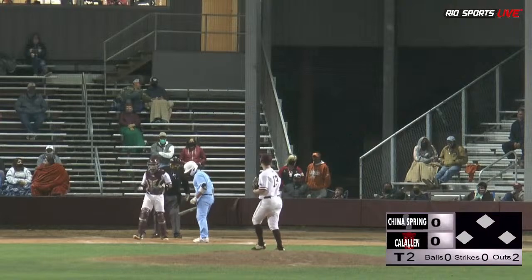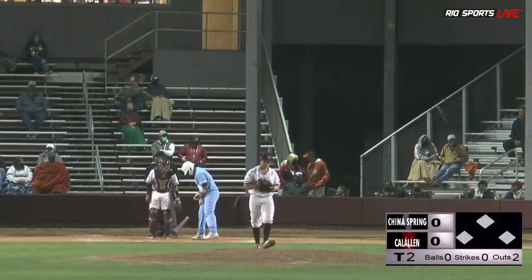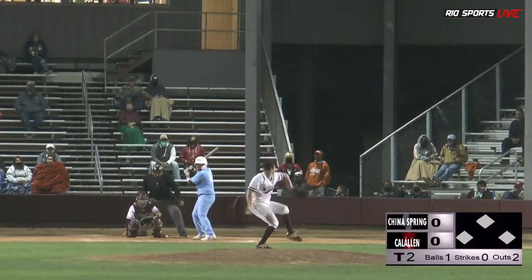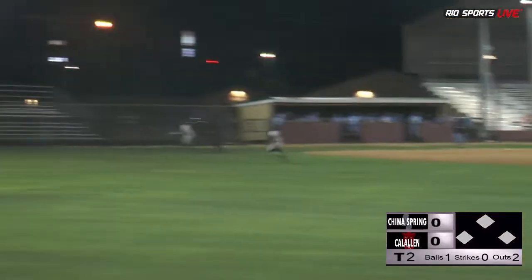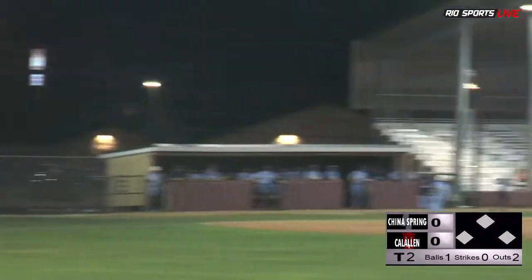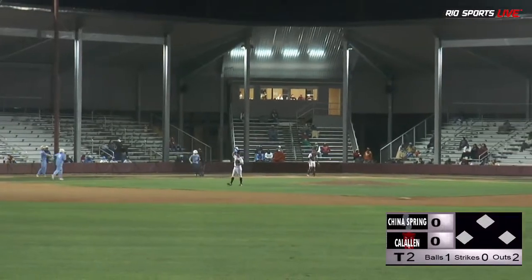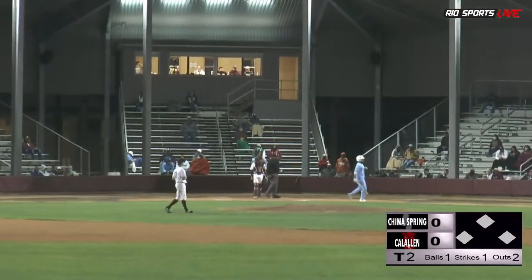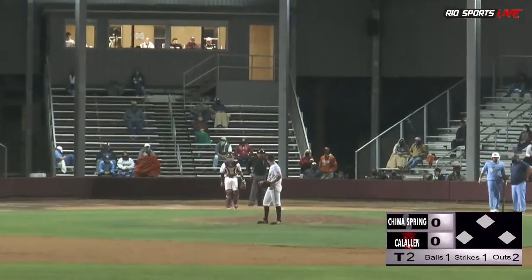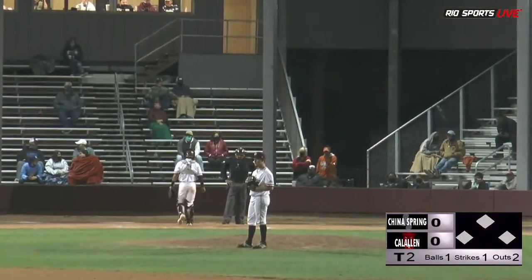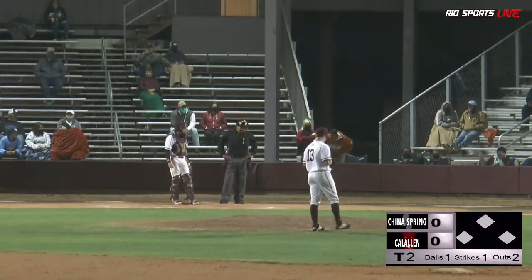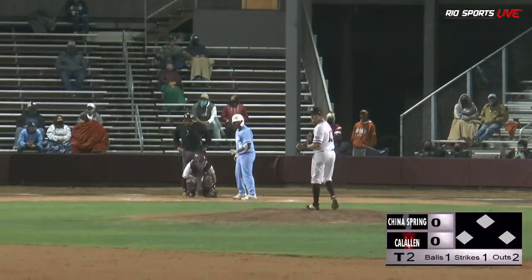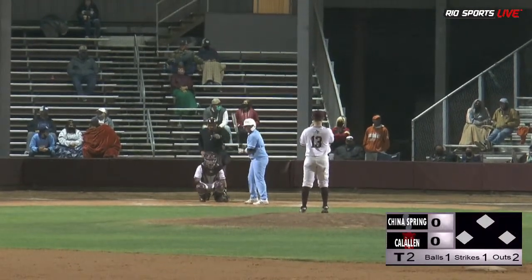Alex Martinez comes up, first pitch in, high, and that's ball 1. And Martinez pops it up. And fouls it off to right field. Strike number 1, 1-1 the count. So 2 outs, nobody on here. Top of the 2nd inning. 1 ball, 1 strike for the starting pitcher, Alex Martinez, for China Spring.